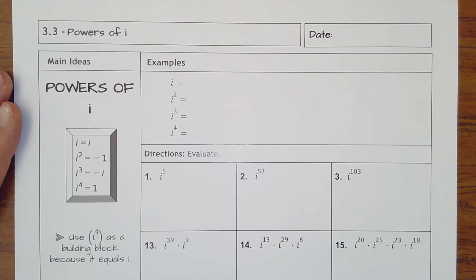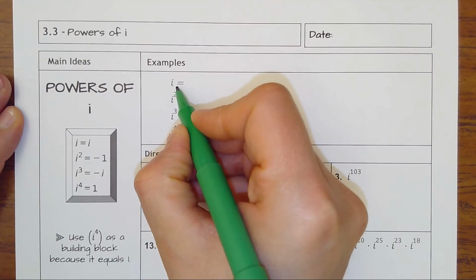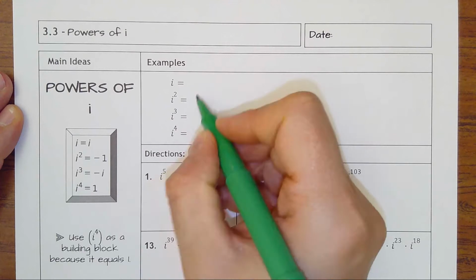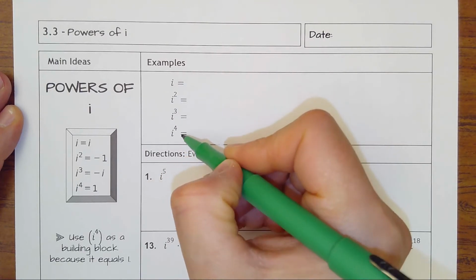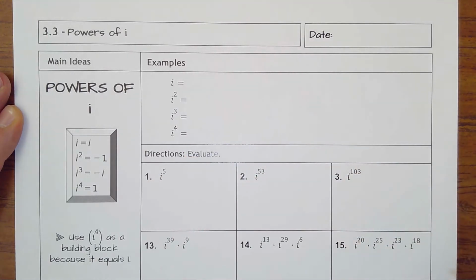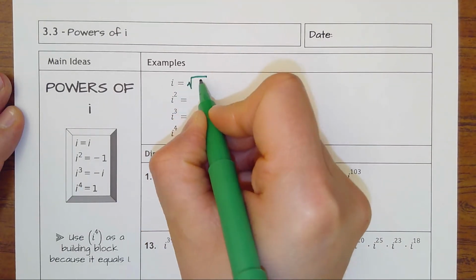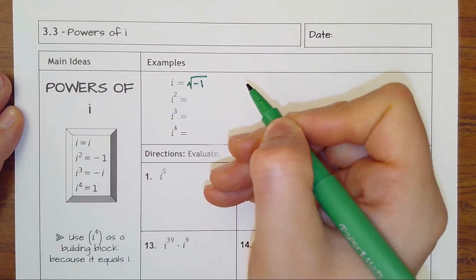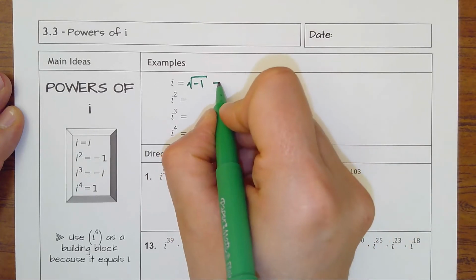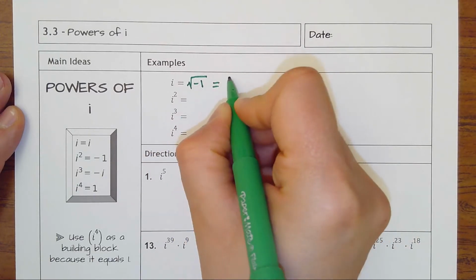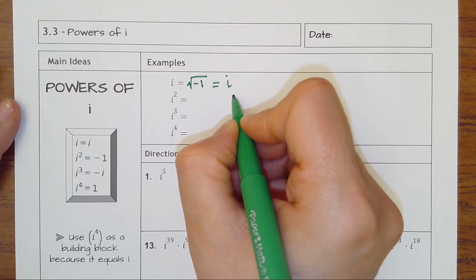3.3 powers of i. Believe it or not, more than just i, the imaginary number, we can have exponents with i. Let's go through and talk about what each of these would mean, because if you know i squared, i cubed, and i to the fourth, you can do any of these other problems. So i, we know, is really the square root of -1. There's nothing we can do to simplify that, so let's just say that i is i. There's no other way about it.